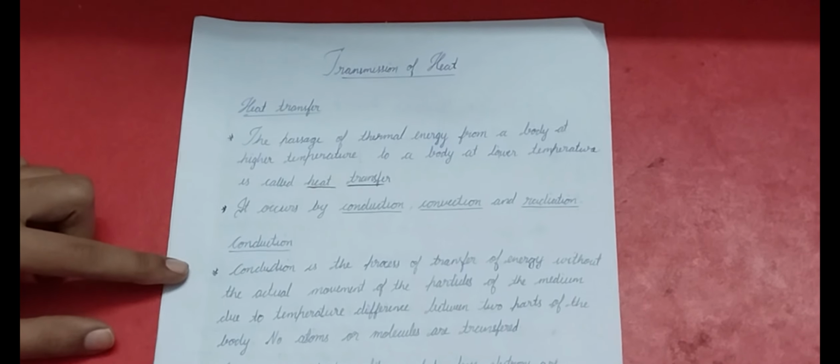Today I am here with the topic transmission of heat. So we can start with heat transfer. The passage of thermal energy from a body at higher temperature to a body at lower temperature is called heat transfer. It occurs by three processes: conduction, convection, and radiation. In this video, we are mainly going to discuss about conduction.